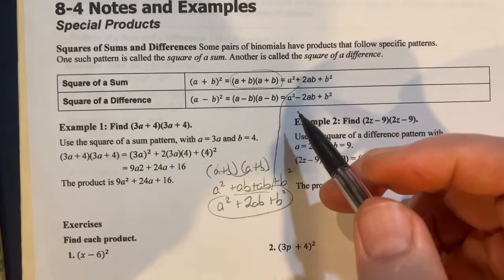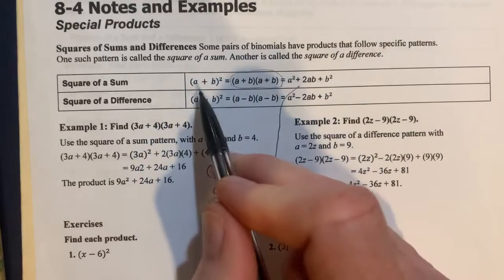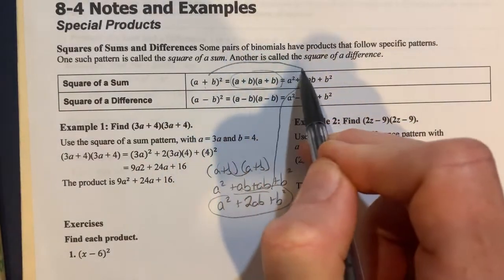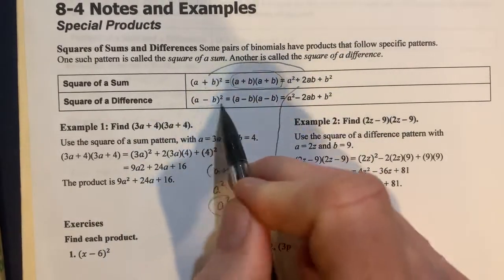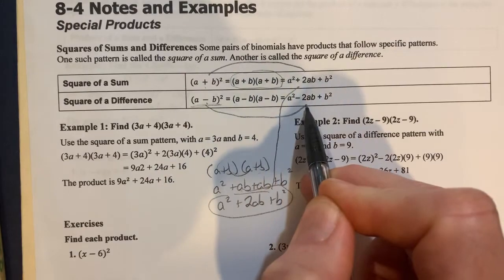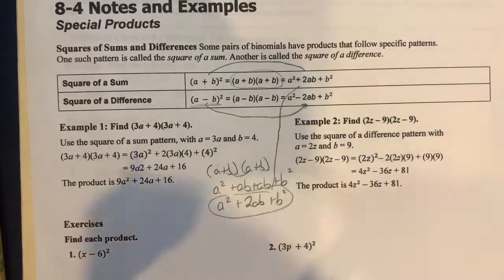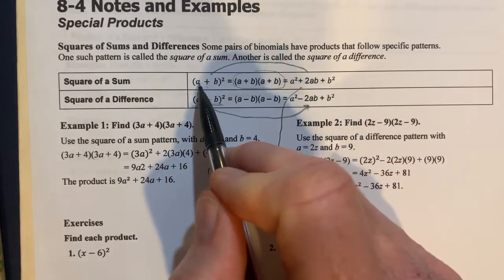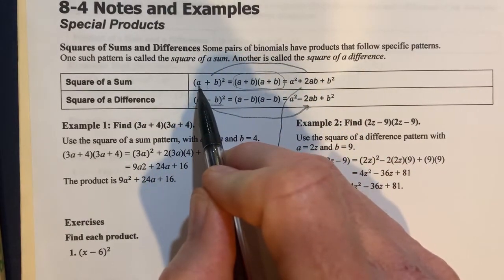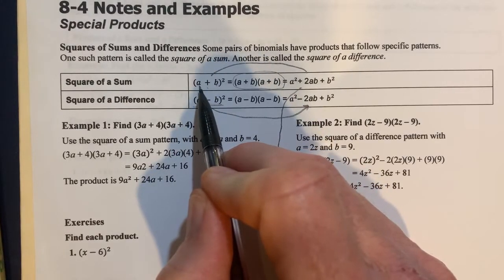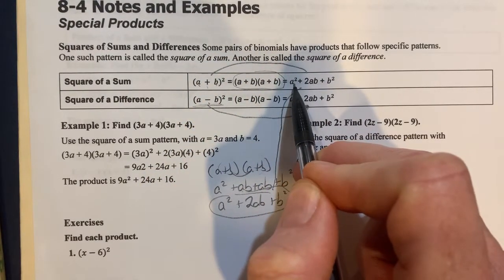Now, what they're looking to do is we're trying to make it easy, and we have this quantity squared goes straight to that. This quantity squared, this is the square of a difference, goes straight to this, okay? So that's what we're trying to do, is make it a little bit easy. Here's the pattern. What we end up doing is okay, the first term is a, the last term is b. So whatever this is, we square it, and that's the first term.